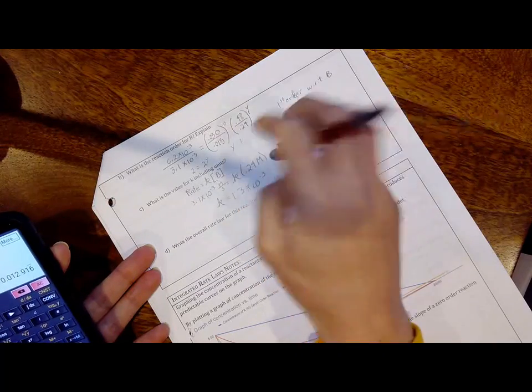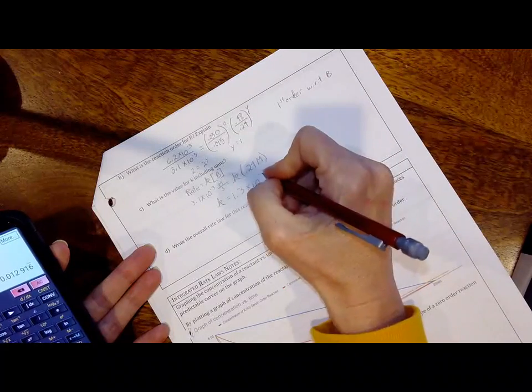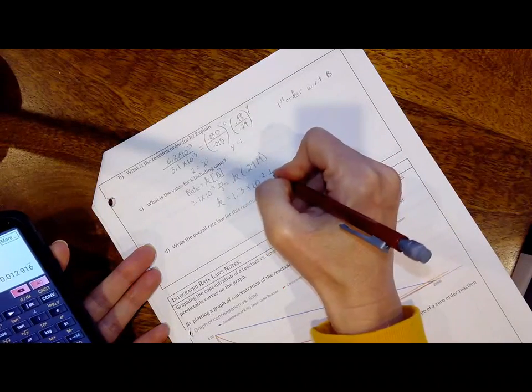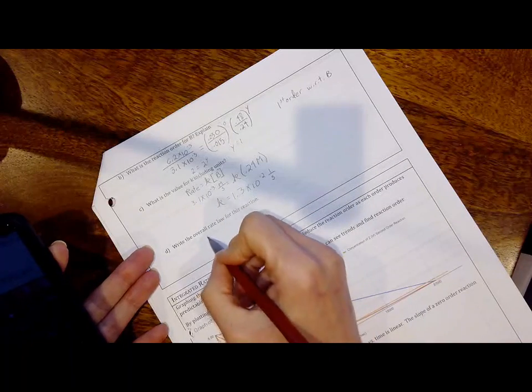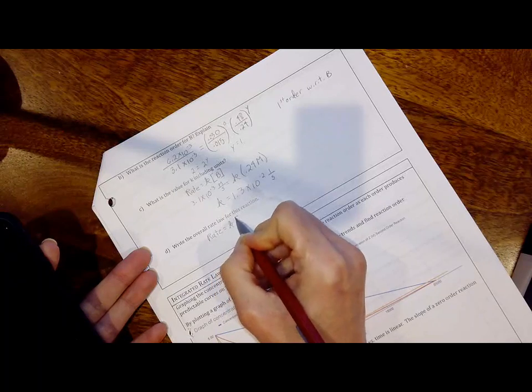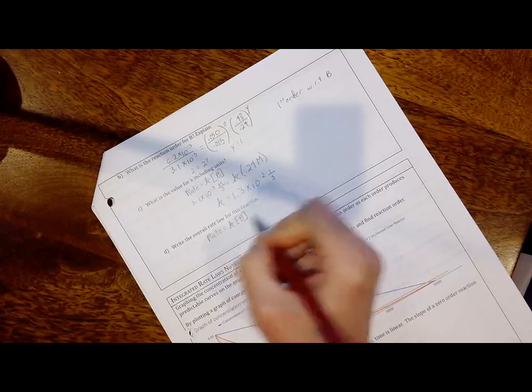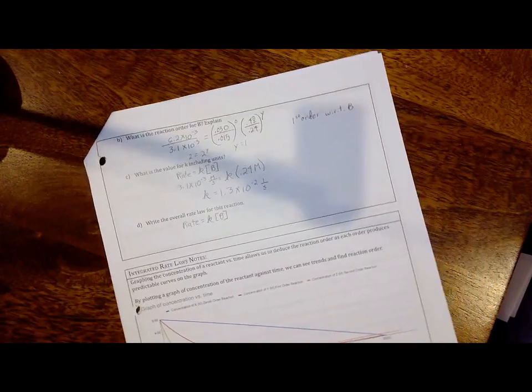Can't write and talk at the same time. 1 over seconds. And the overall rate law is rate equals K times B. And that's how we solve that problem. As always, if you have questions, let me know.